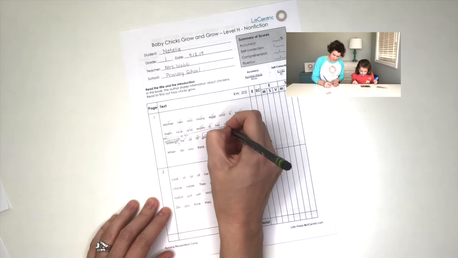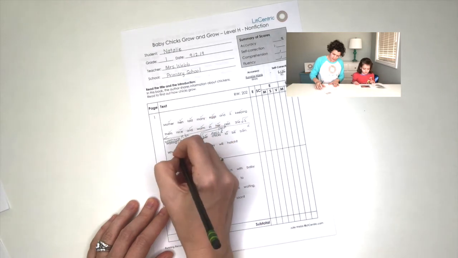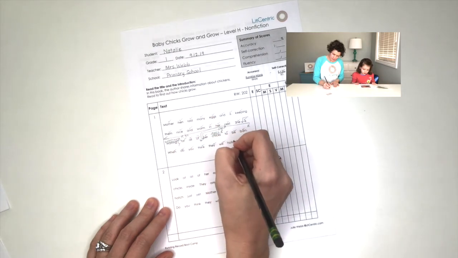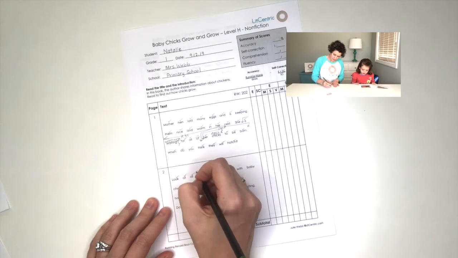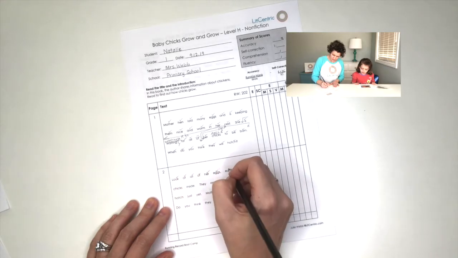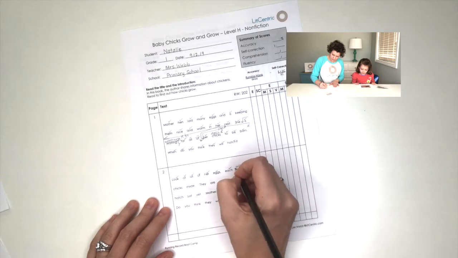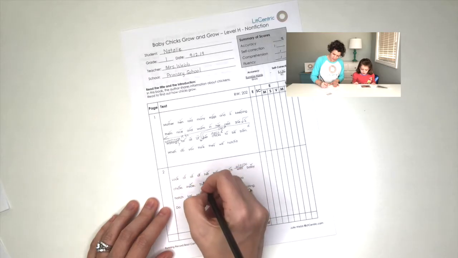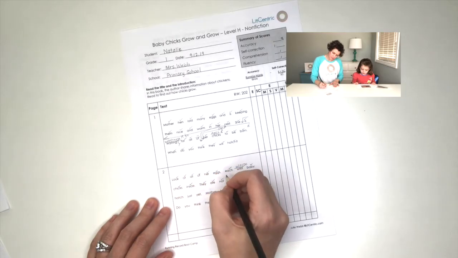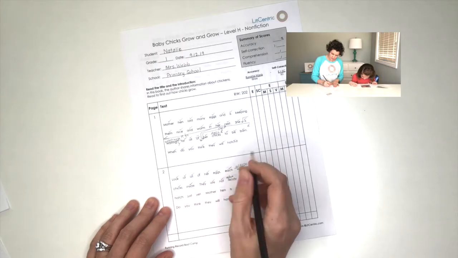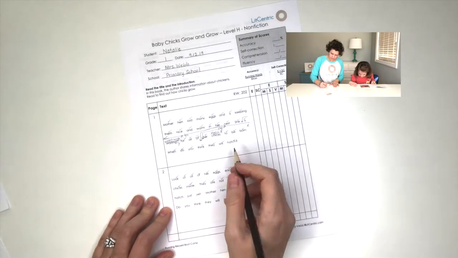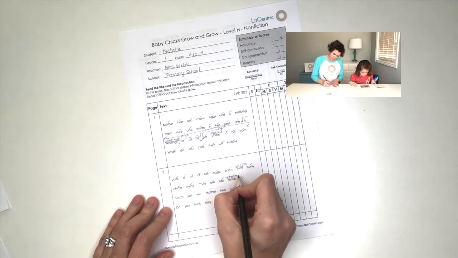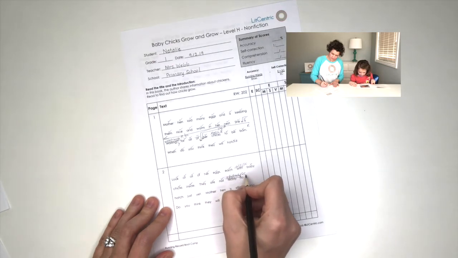When do you think they will hatch? Look at all of her eggs, each with baby chicks inside. They are not ready to hatch just yet. Mother hen is still waiting. Do you think they will hatch soon?